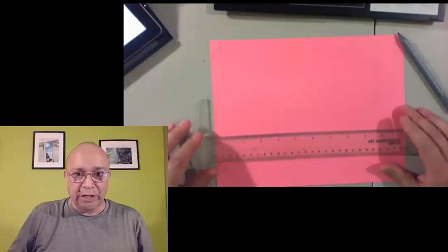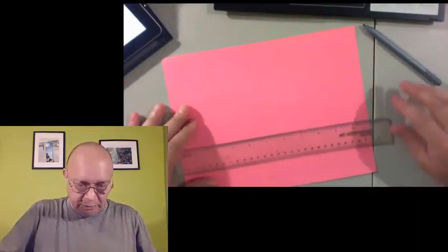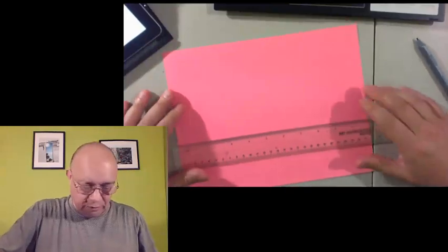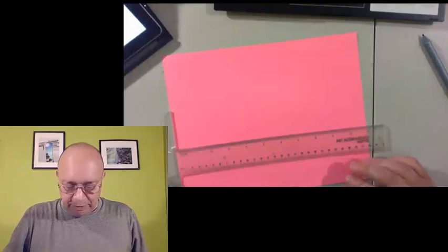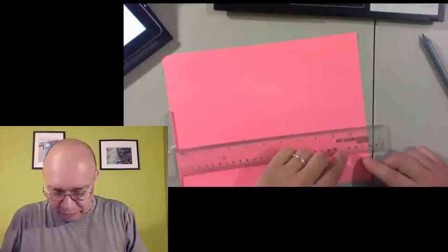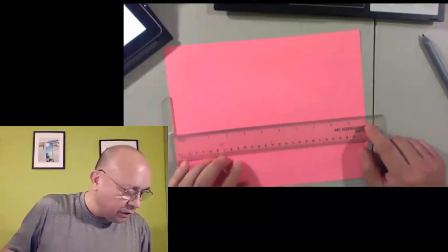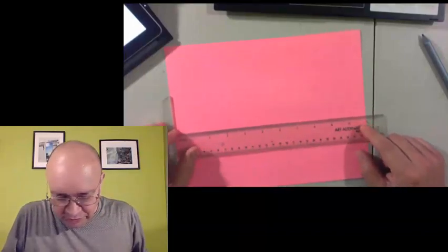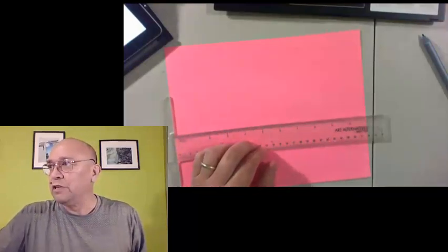So I have a piece of paper here, and I need to cut this paper into 3 papers of equal size. So I have my paper, and I see that it measures 11 inches. So I need to cut it in 3. So I go to my calculations.